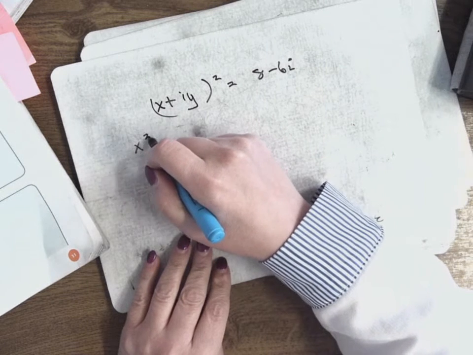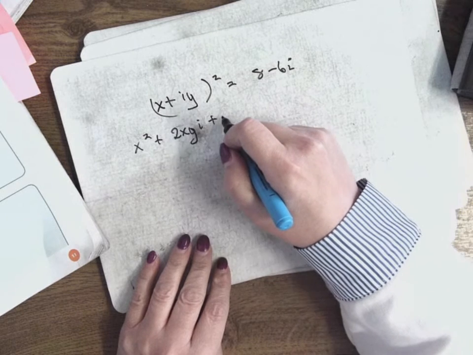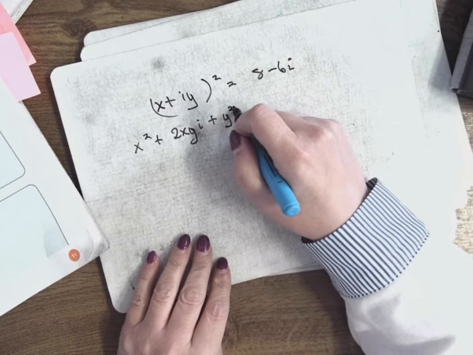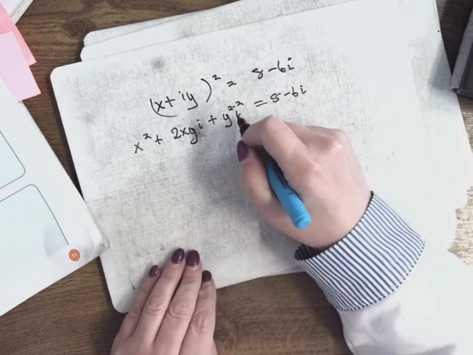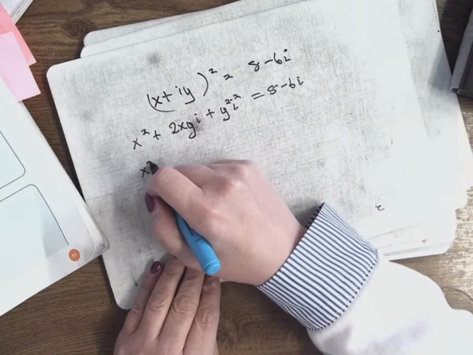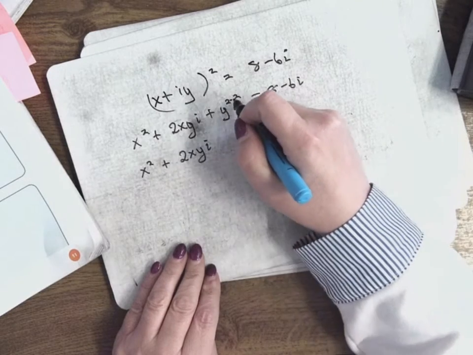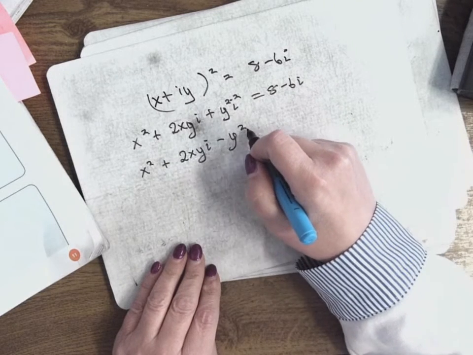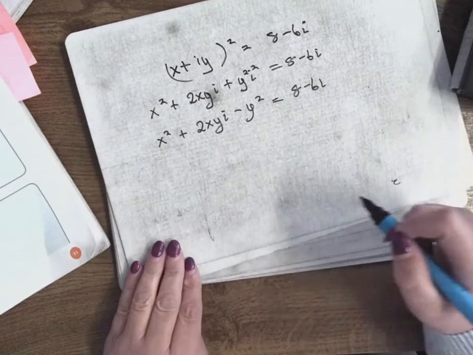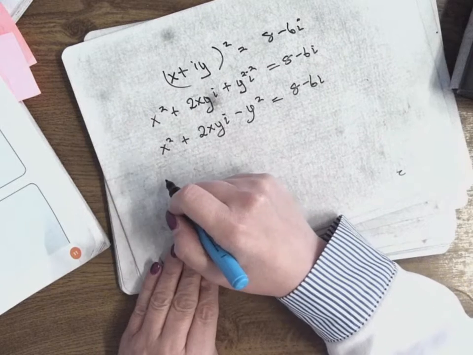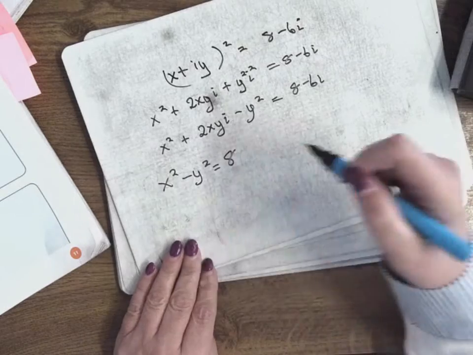So square the first, twice the first by the second, 2xyi, plus square the last, which would be y squared, i squared, equals 8 minus 6i. Replace that i squared with a minus 1, so that would be x squared plus 2xyi, and y squared by minus 1, which would be minus y squared, equals 8 minus 6i. Then pick the real bits on the left equal to the real bits on the right. The real bits have no i's in them, so it's x squared minus y squared equals 8. Can't do anything with that.